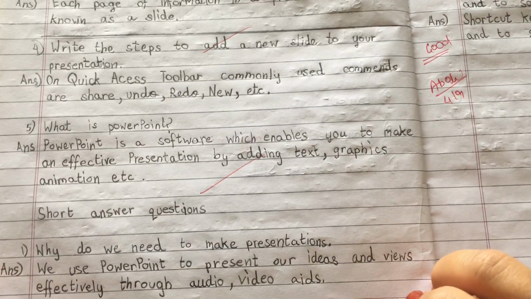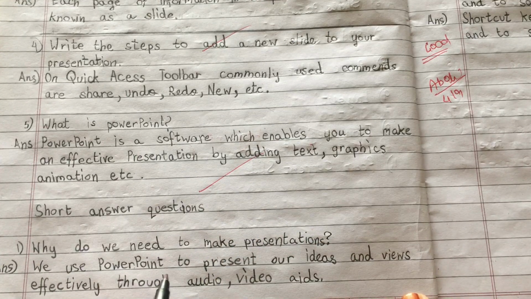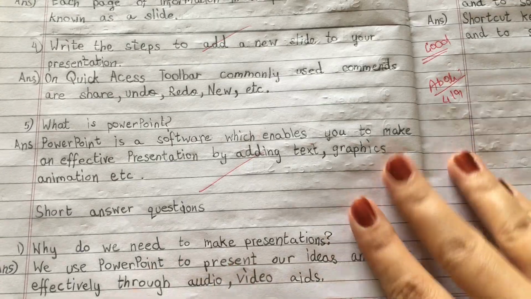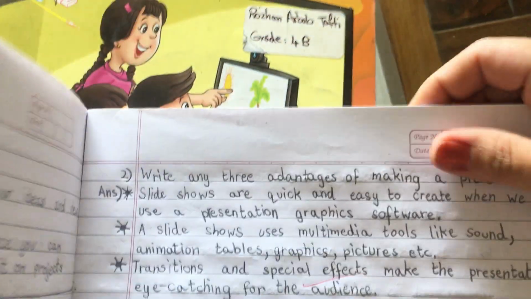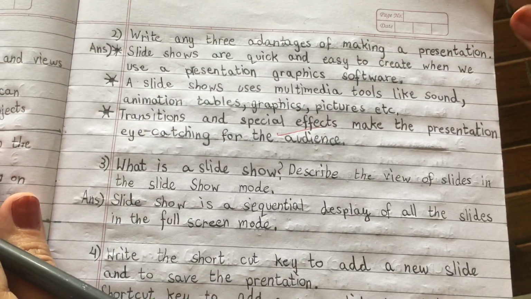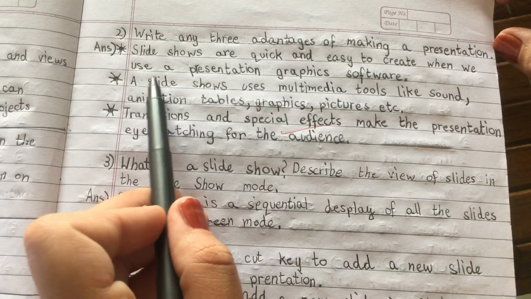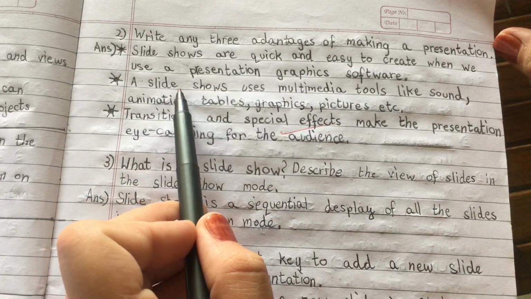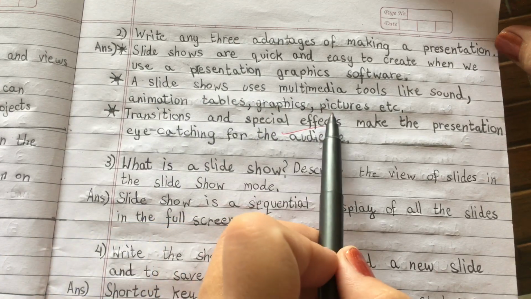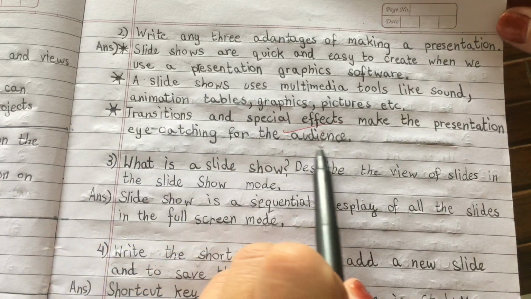Now, short answer questions. Number 1. Why do we need to make presentations? We use PowerPoint to present our ideas and views effectively through audio-video aids. Question number 2. Write any 3 advantages of making a presentation. Answer. Slideshows are quick and easy to create when we use a presentation graphics software. A slideshow uses multimedia tools like sound, animated tables, graphics, pictures, etc. and transitions and special effects make the presentation eye-catching for the audience.